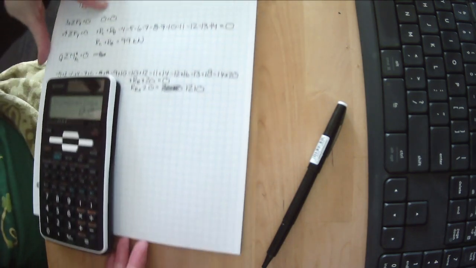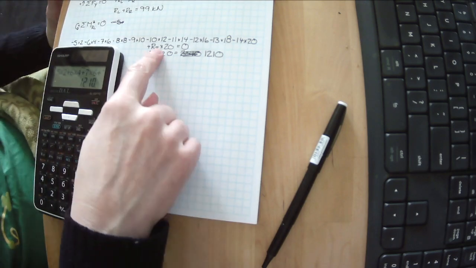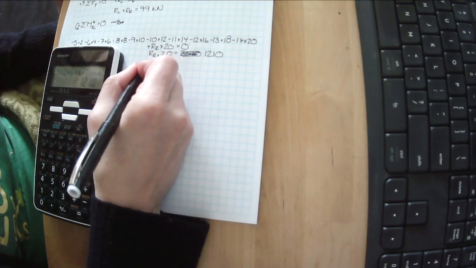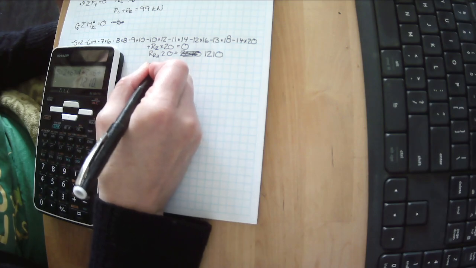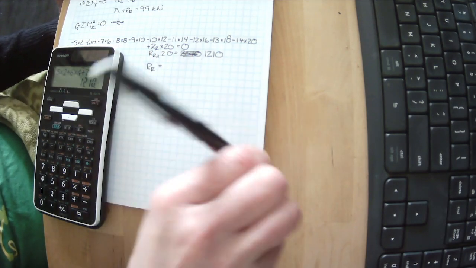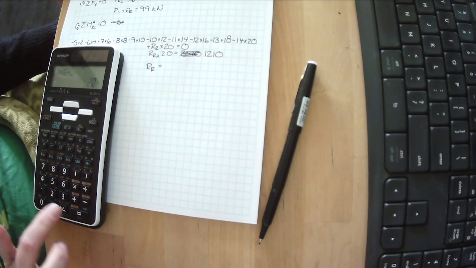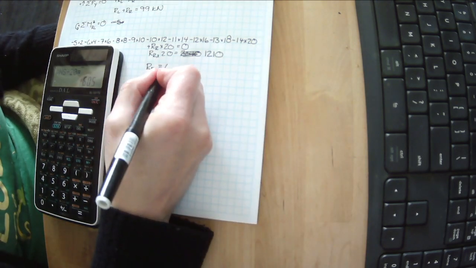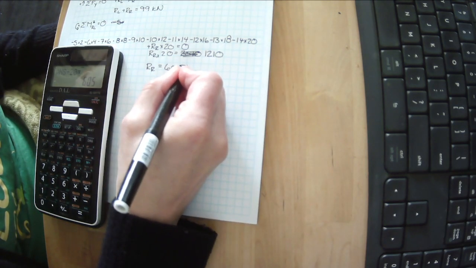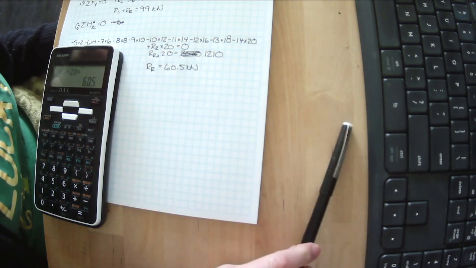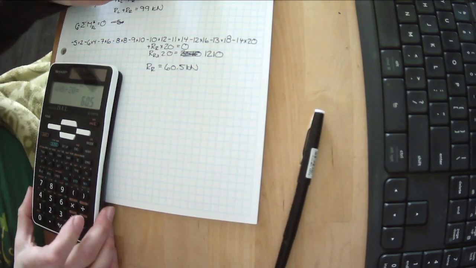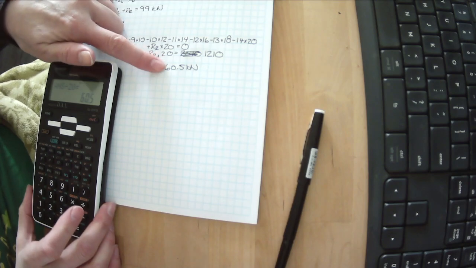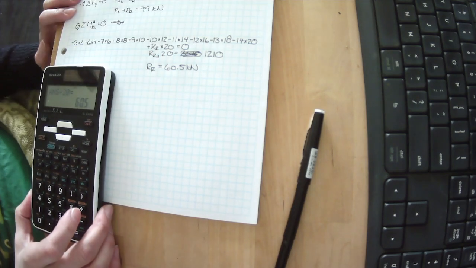So this is why it's always a good idea to write out what you think up here, and then we know the total has to be 99. So RR equals 1,210 divided by 20, or 60.5 kilonewtons. Okay, so we now know that this end needs to be able to support 60.5 kilonewtons.